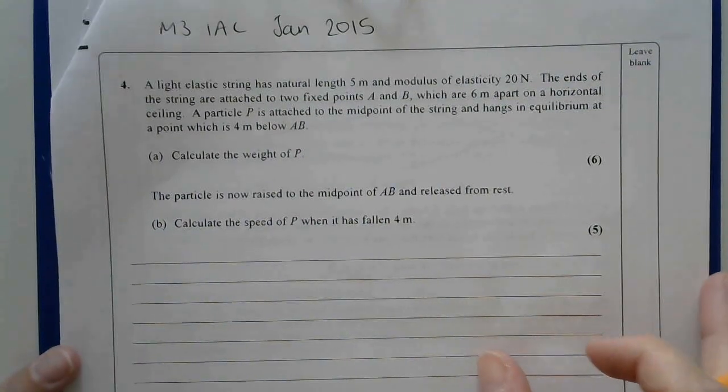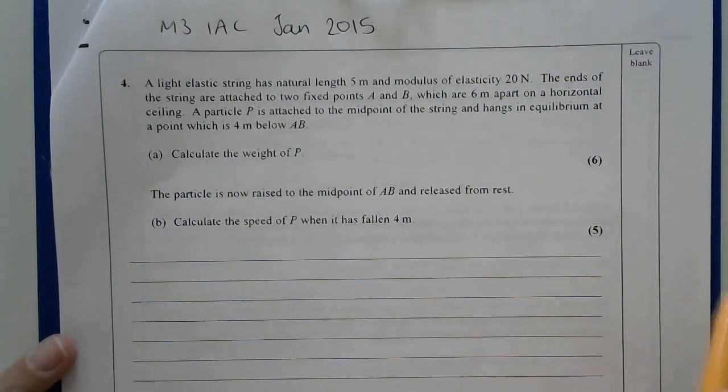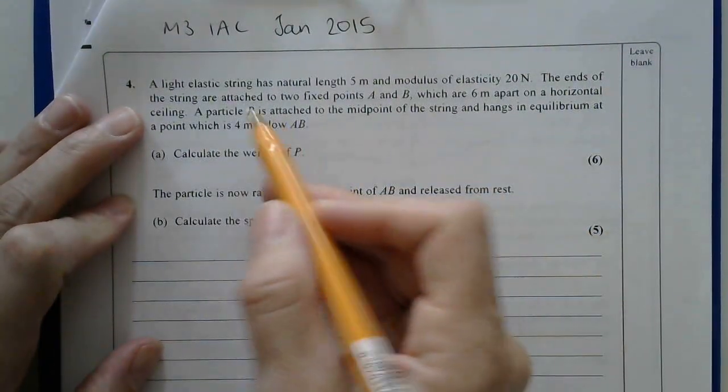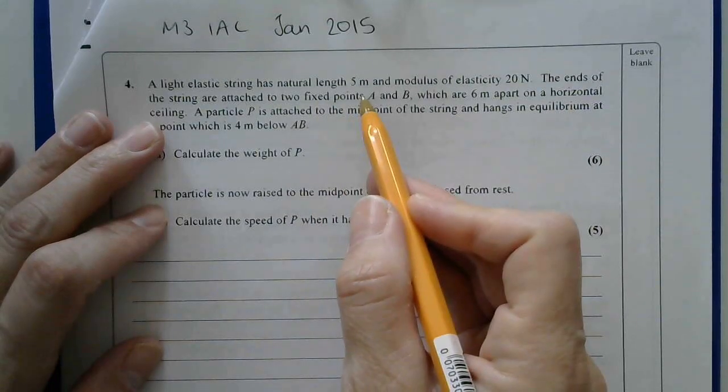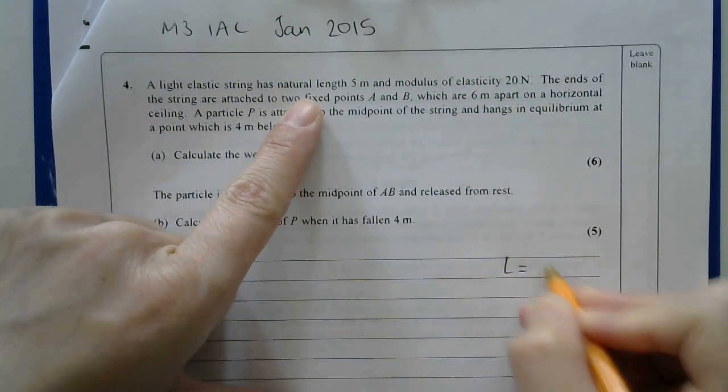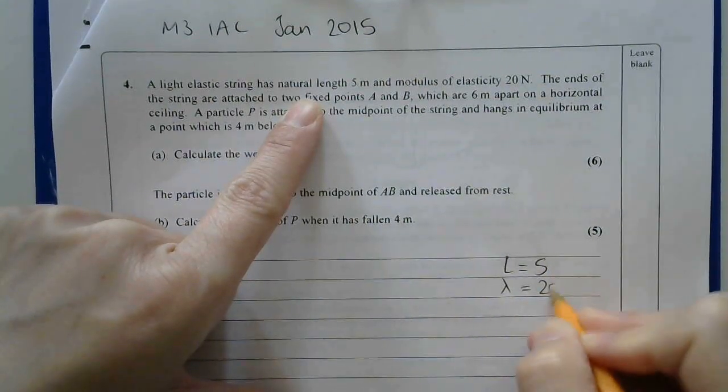Hello, so today I'm looking at M3 International A-Level January 2015. This is question 4. So I have a light elastic string which has natural length 5 and modulus 20. So I'll just make a note of that. The natural length is 5, modulus 20.